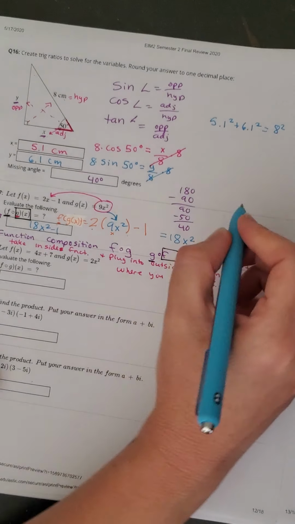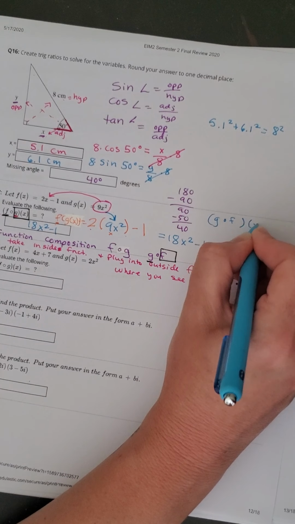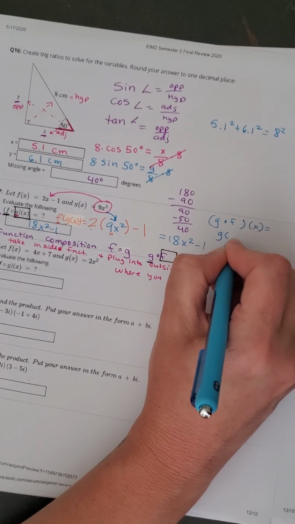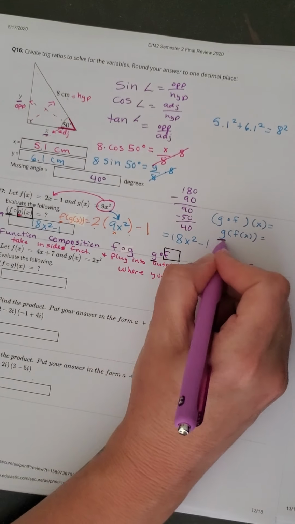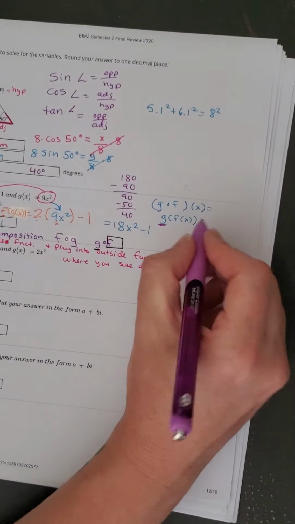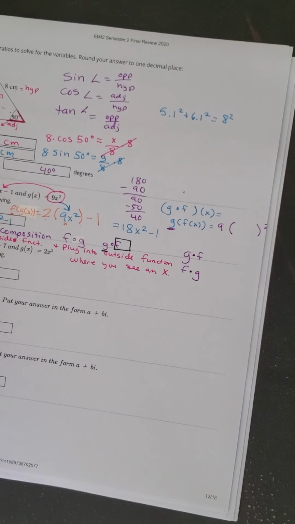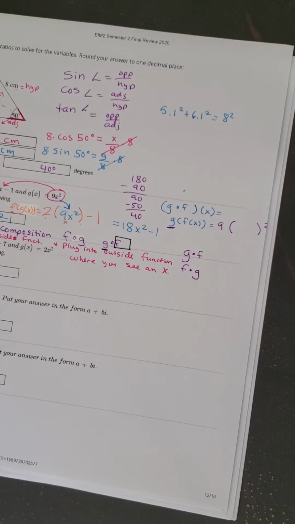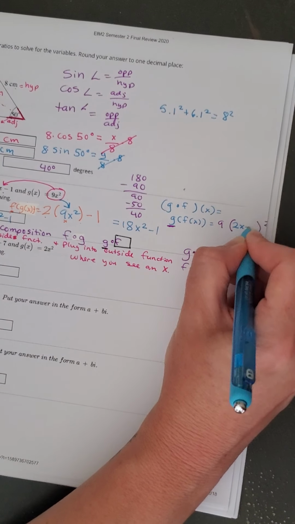I'm actually going to do a second one. Let's do g of f of x. So that means g of f of x. So this time I'm going to write my outside function, g, which is 9x squared. And instead of writing x, I'm going to put the other function into it, which is f, 2x minus 1.